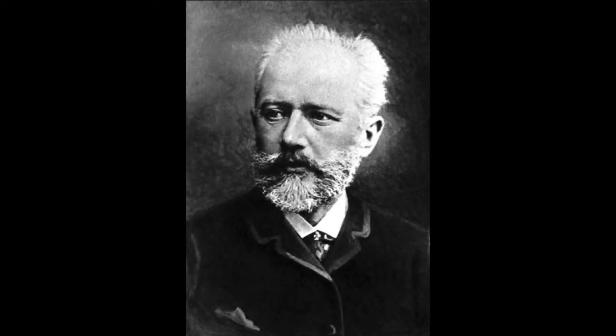Next is the Nutcracker Suite. The Nutcracker is one of Tchaikovsky's most famous pieces. He was commissioned to compose it for a Russian ballet in 1892, which we now know is performed all the time by dance companies, especially around Christmas time.